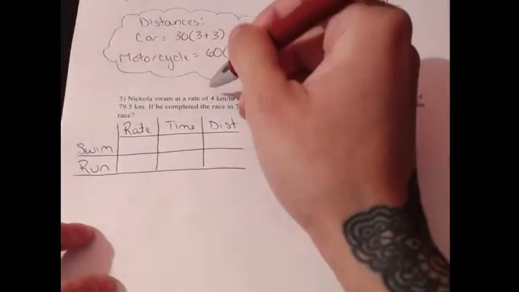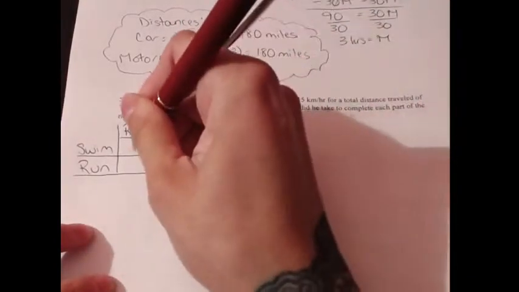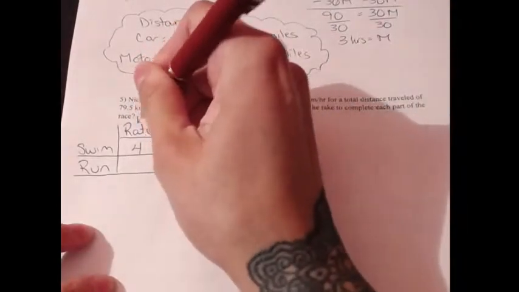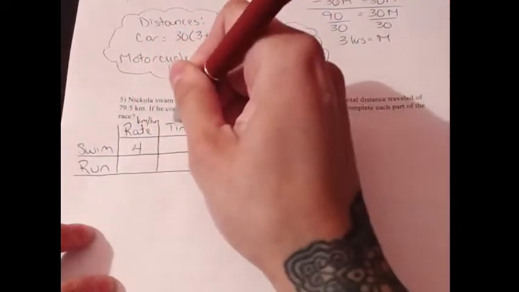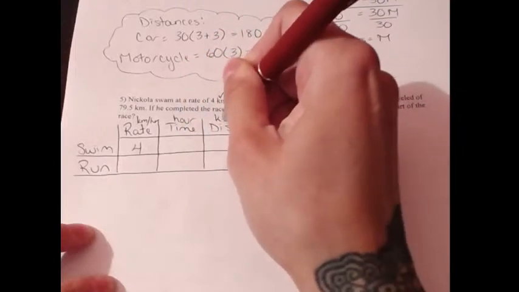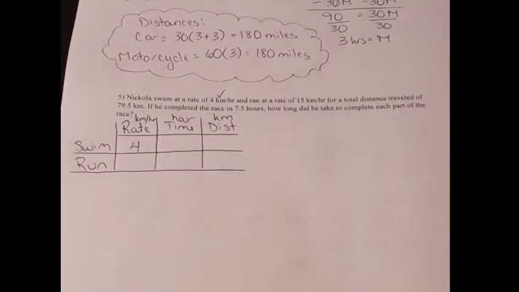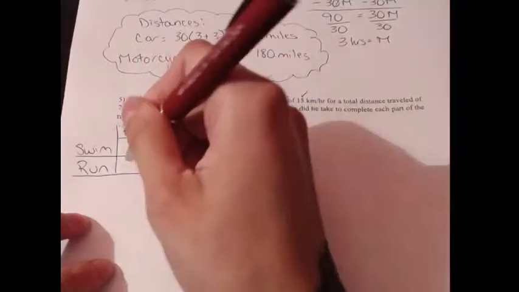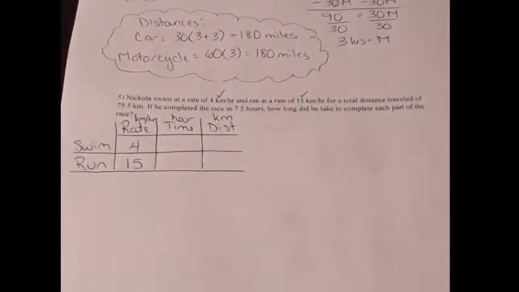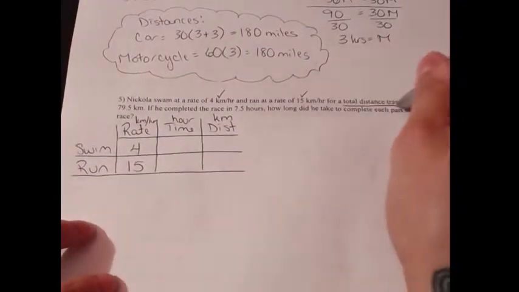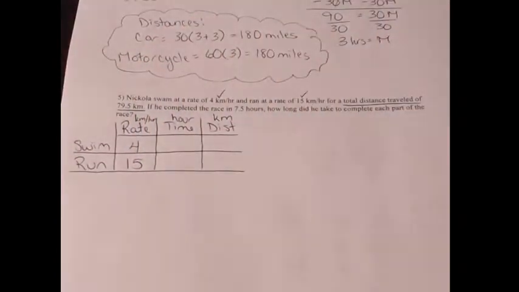First off, we know that the rate for swimming is 4 kilometers per hour. So 4, and then above rate, I'm going to write kilometers per hour, which means my time is in hours and my distance is in kilometers. Then we know that he ran at a rate of 15 kilometers per hour, so we're going to put 15 here for run. Now check out what this says: for a total distance traveled of 79.5 kilometers. This piece right here lets us know that we can include one more row.